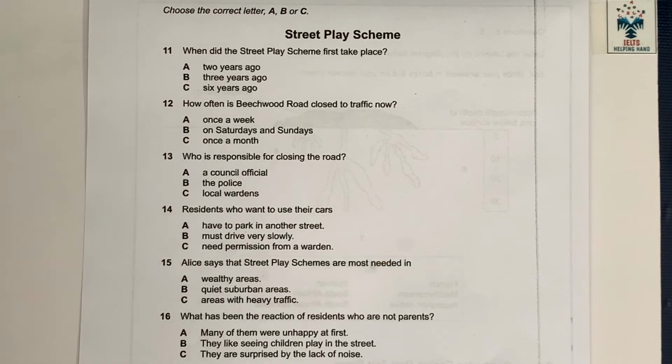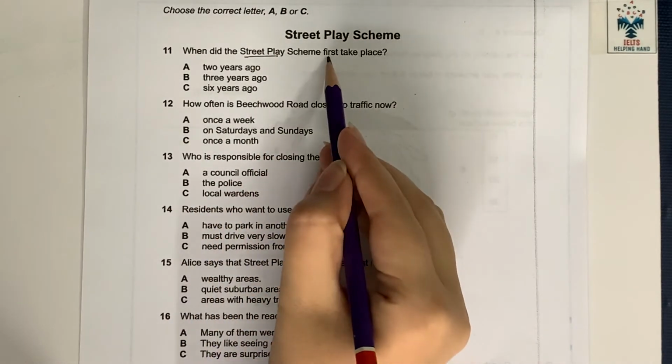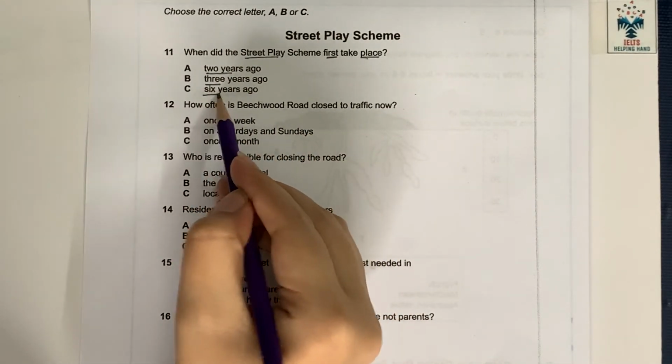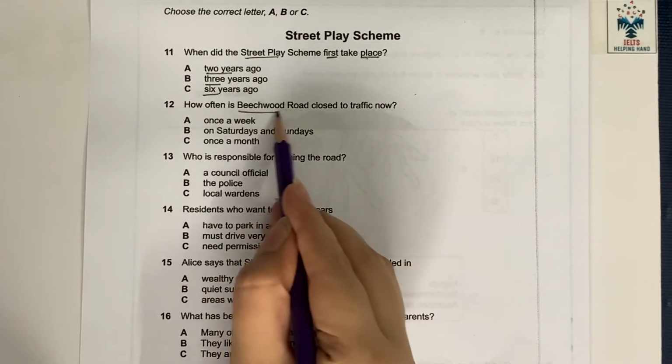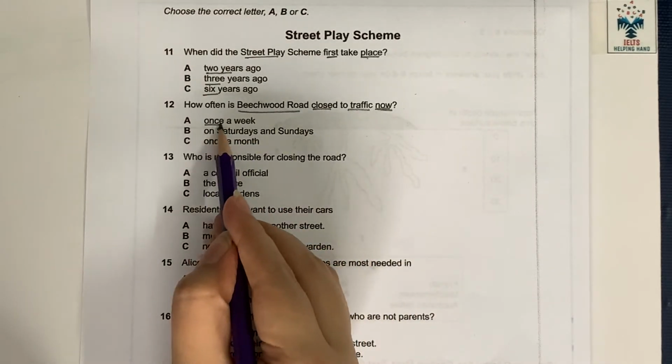Part 2. You will hear a woman called Alice Riches talking on the radio about a scheme which involves closing streets to traffic to allow children to play. First, you have some time to look at questions 11 to 16.